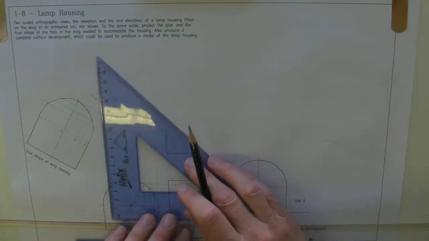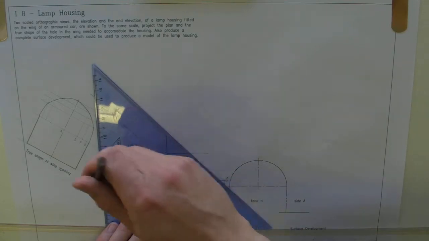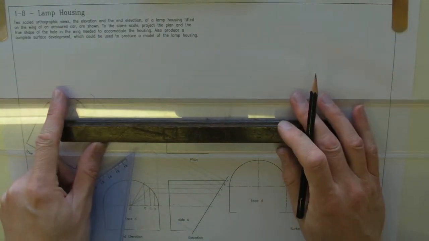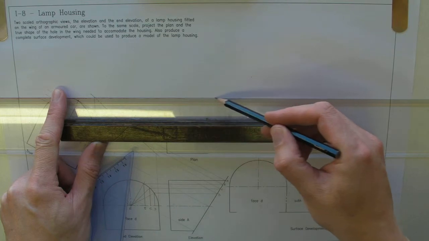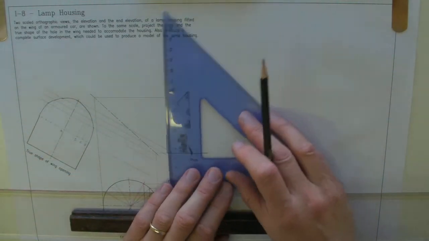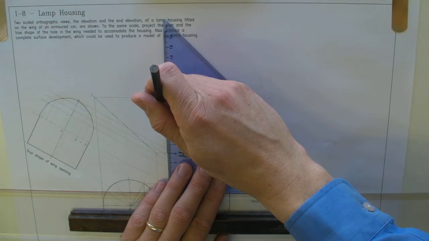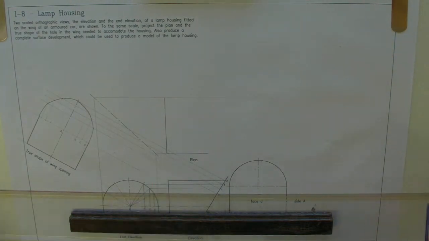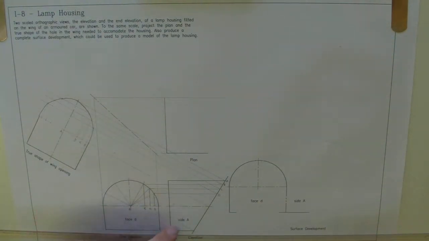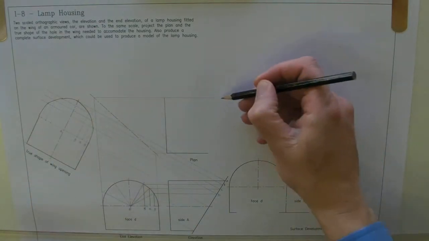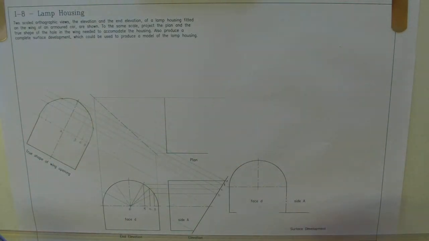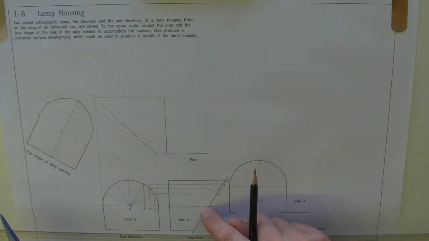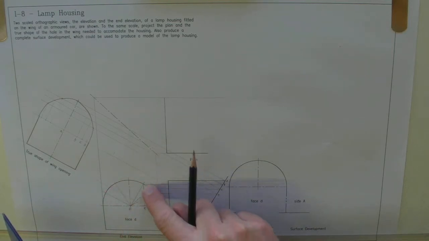Okay, so if we project this up from here, this will give us the top. Okay. So that's the edge of it. If you look at it from above, the front edge is straight, so that's straight there, and it's going to basically curve round here. How much it curves round is dependent on the slope here. Okay, and it's also dependent on this curve in here.